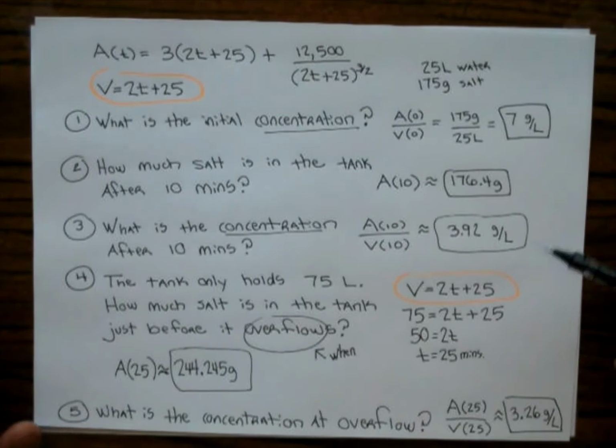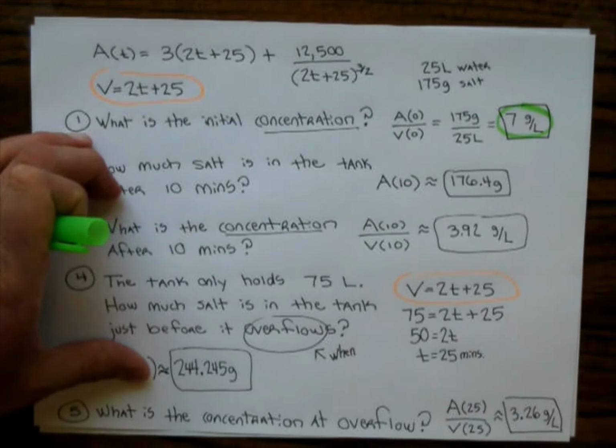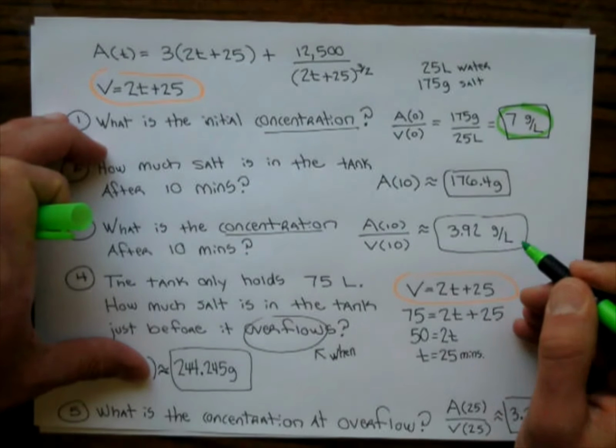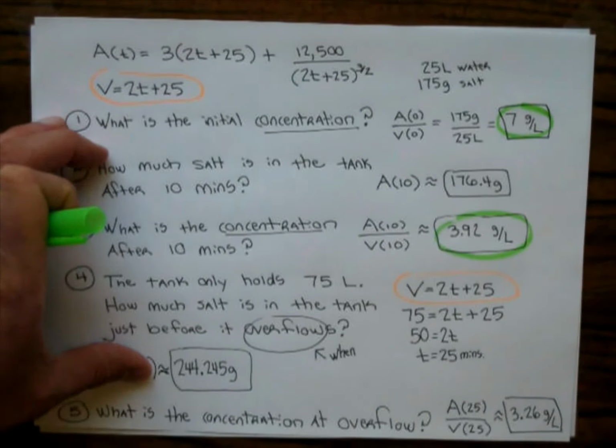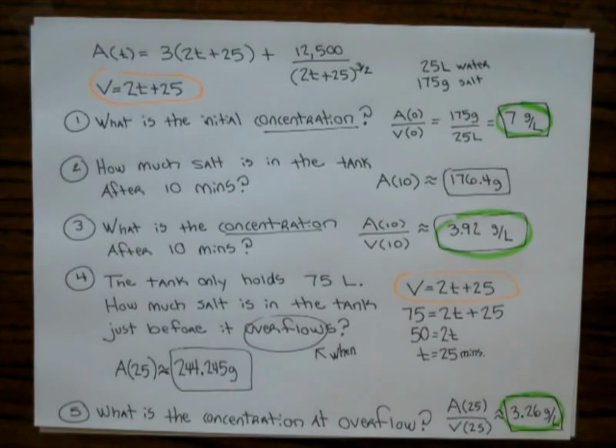Now, look at our concentrations. So I'll circle it in green. So we're done with the problem, by the way. We have 7, and then after 10 minutes, the concentration is 3.92, and after 25 minutes, it is 3.26.